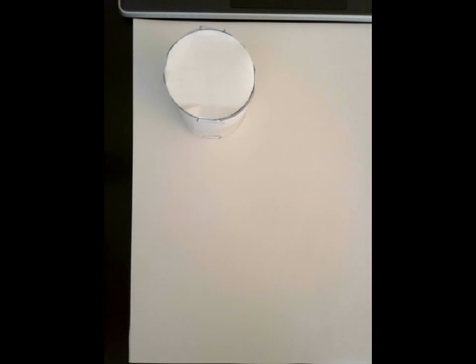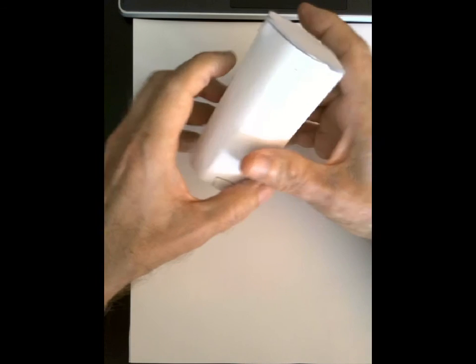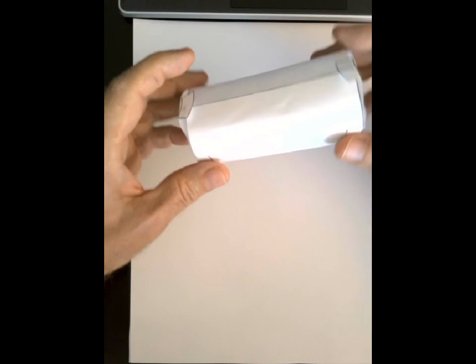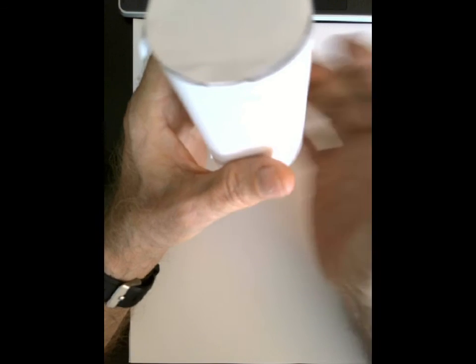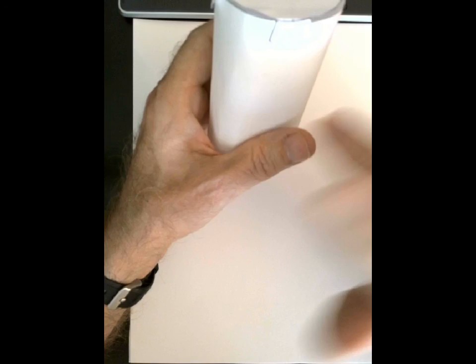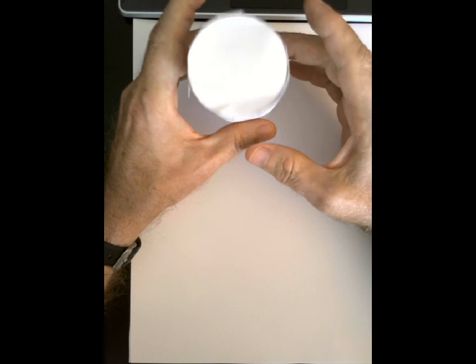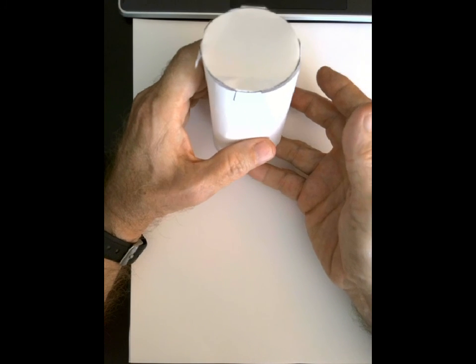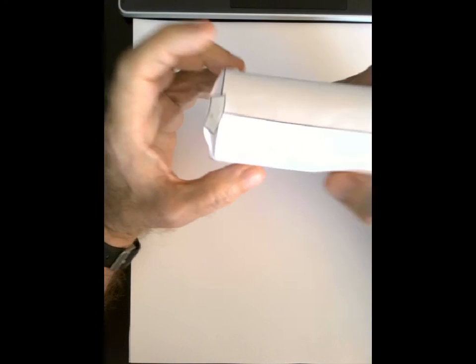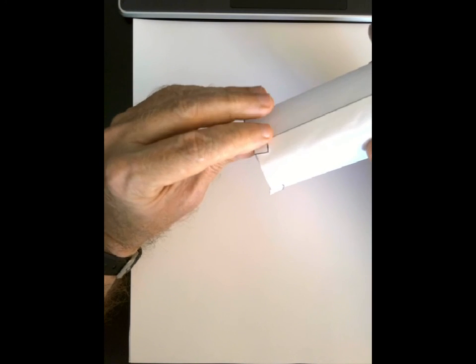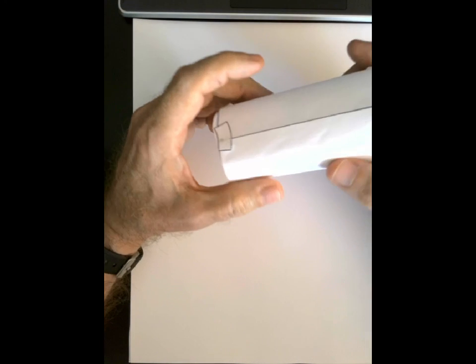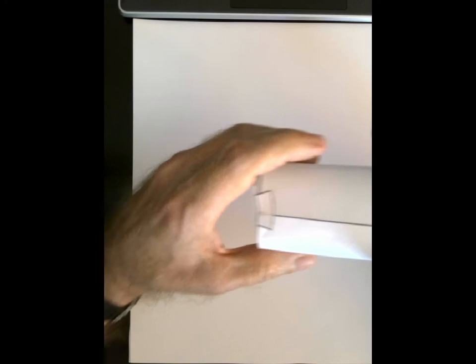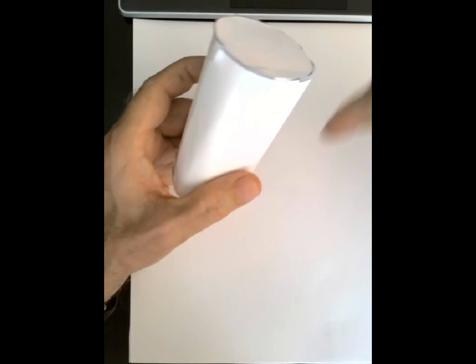Okay, now here's the cylinder we made, right? And we want to get the surface area, the amount of material that we would get on the cylinder. It's pretty clear that the top and the bottom are both circles. So to find the surface area at the top and the bottom, we would just use the area formula for a circle, right? But what about the curved side? What about the lateral side? What shape is that, and how do we get the area of that?